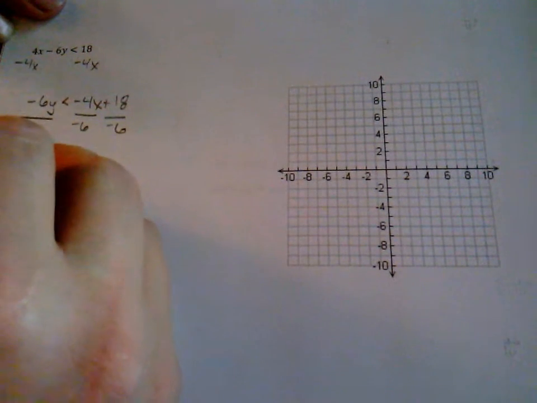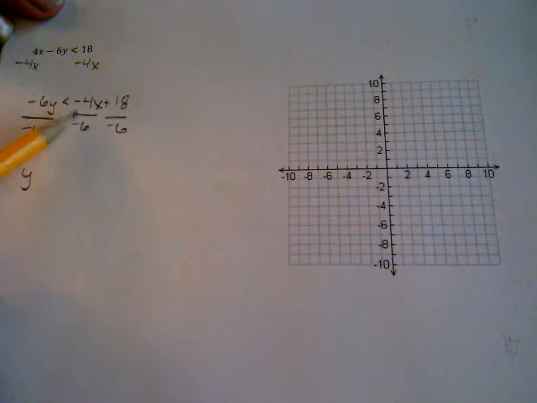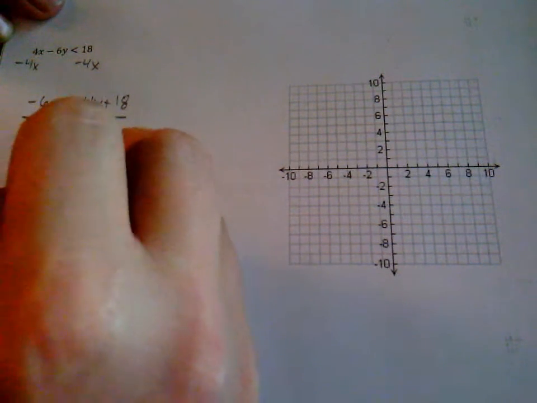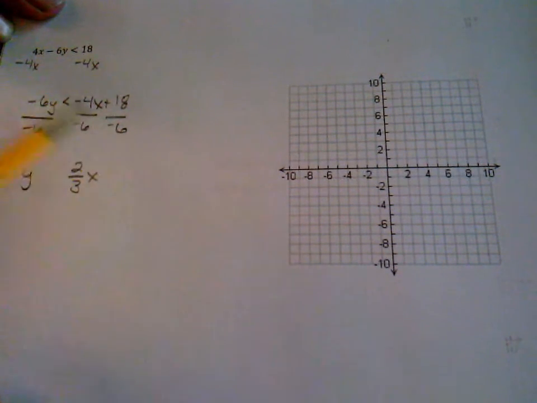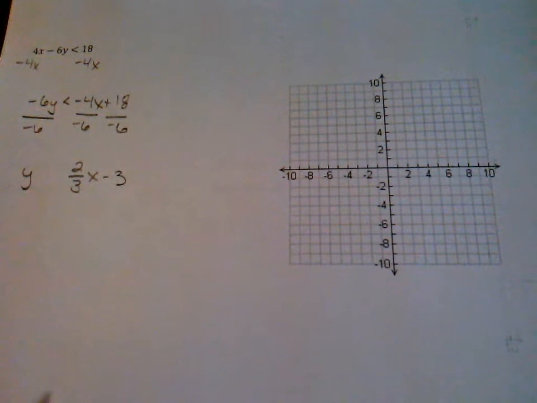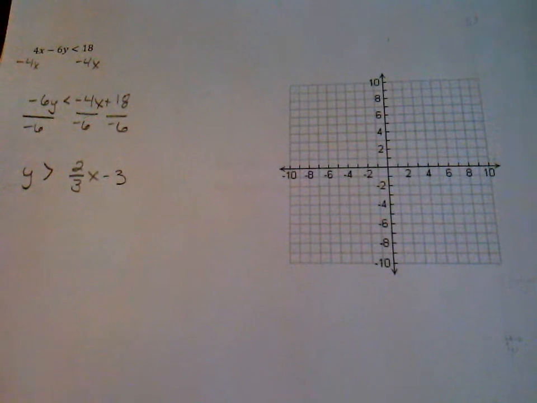So you should get y. This is going to reduce down because negative 4 divided by negative 6 reduces down to a positive 2/3 x, 18 divided by negative 6 is minus 3. Now, because we divided by negative 6, this sign right here flips. Okay?